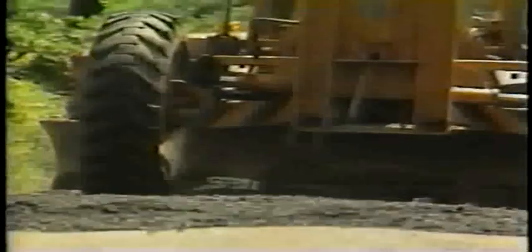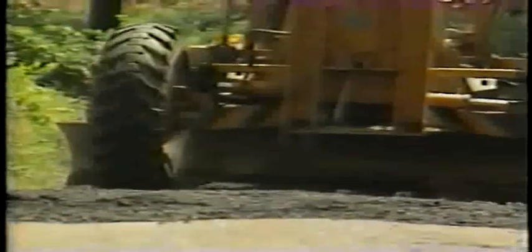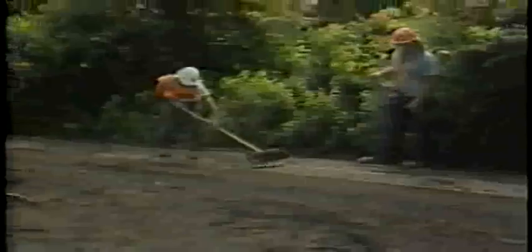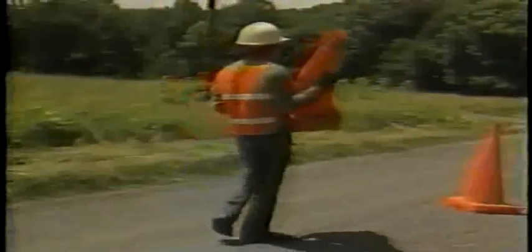Step 6. Place the overlay and compact. Use the motor grader blade to evenly spread hot mix over the repair, then compact it thoroughly. Step 7. Clean the work site. A clean road is a safer road for everyone. Step 8. Remove the traffic control devices. Pick them up in the reverse order of their placement.